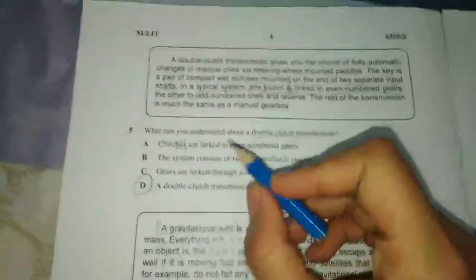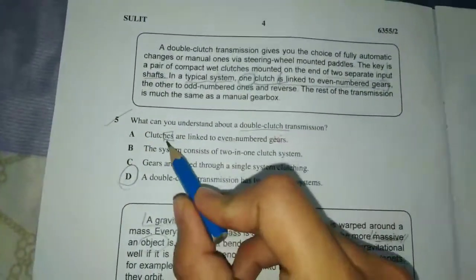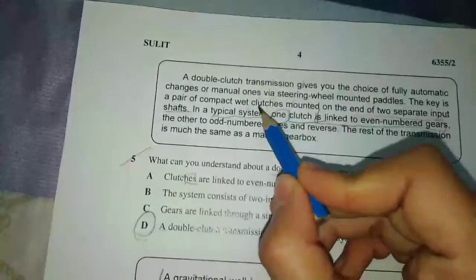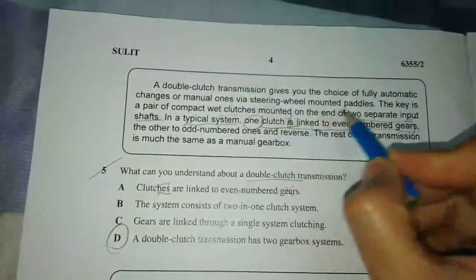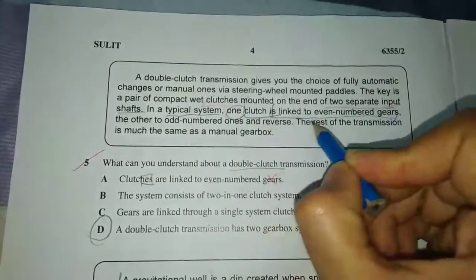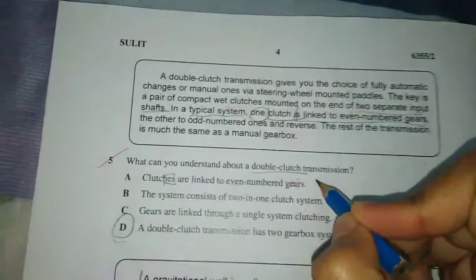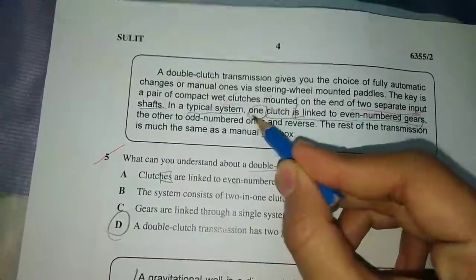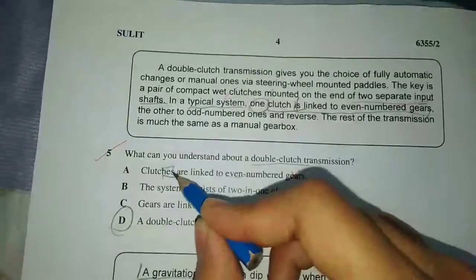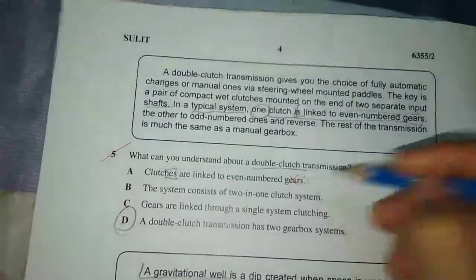Okay, here guys, untuk soalan macam ni korang jangan confuse bila korang baca. The main point is clutches, even numbered gears. So clutches. Okay, this clutches mounted of the end two separate input shaft. In typical system, one clutch is linked to even numbered. Okay, even numbered gears is for one clutch. It is for one clutch, and here is clutches. Clutches is for many, so the answer is wrong. A is wrong.